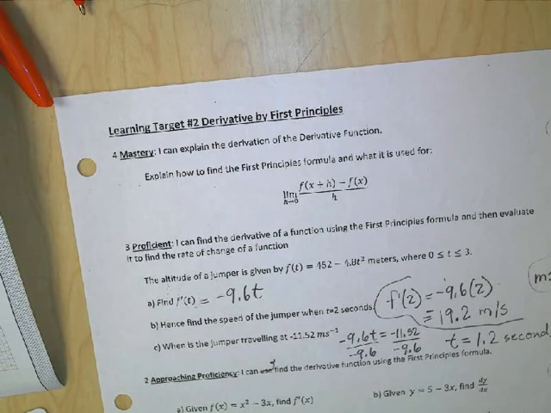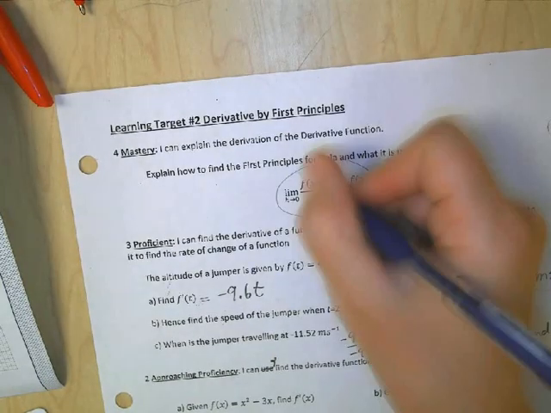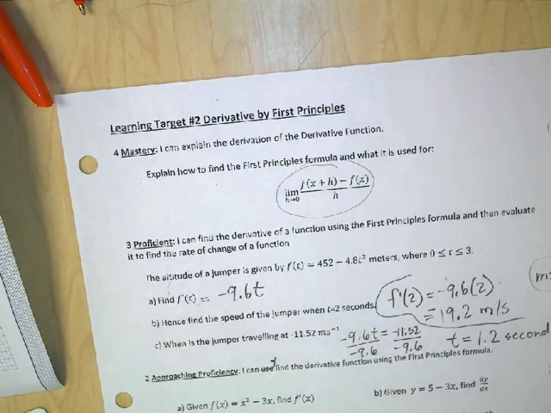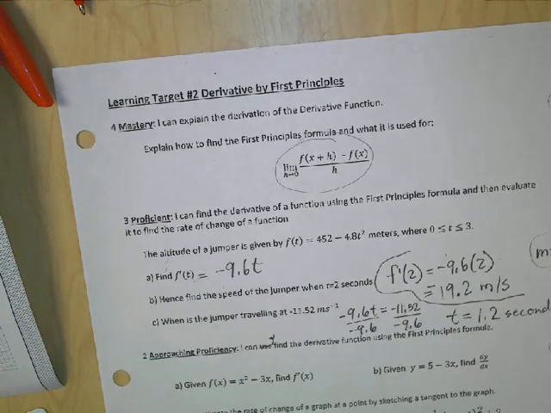So if you still can't explain the derivation of the derivative function, where this comes from, what it means, and we're talking about its slope, it tells us the slope of a function. If you can't explain that by what we've done so far in class, I recommend doing some additional research. Get on Google, get on YouTube, and listen to other people explain it, okay? Because I've done what I can. Good luck. See you Friday.